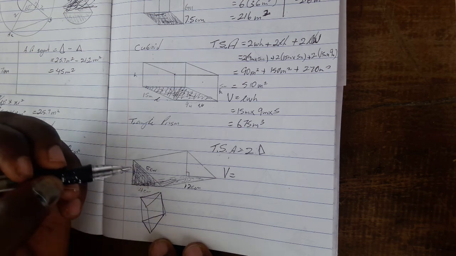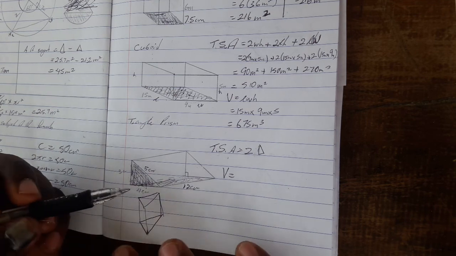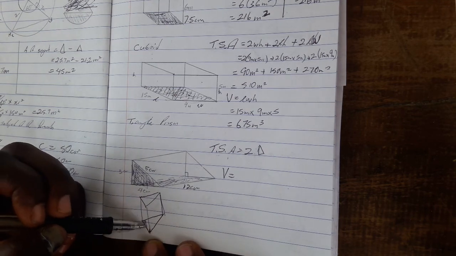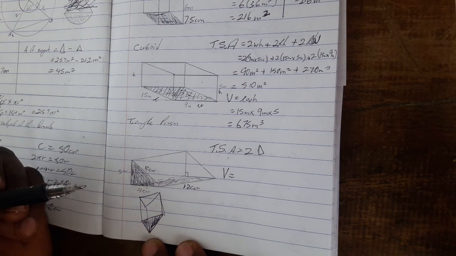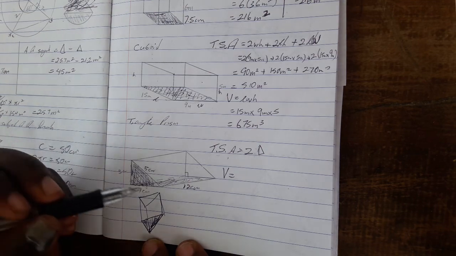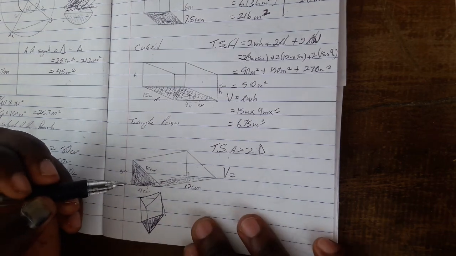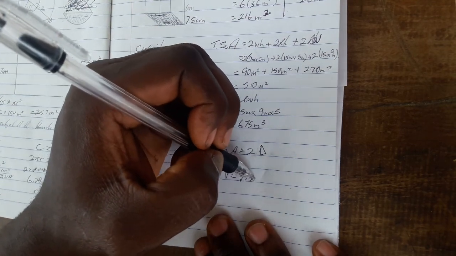To find the volume, it will be the area of the base times the vertical height. So it's just like saying the area of the cross section times the length. This will be the volume.